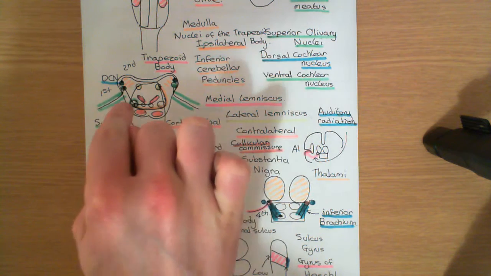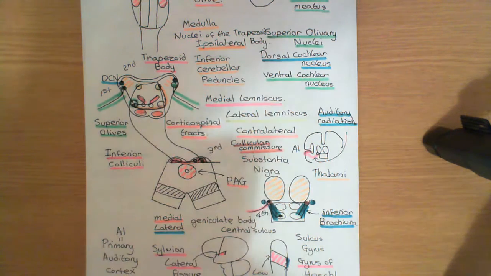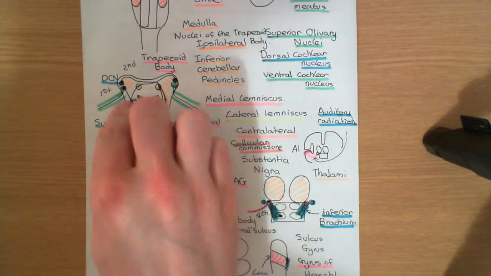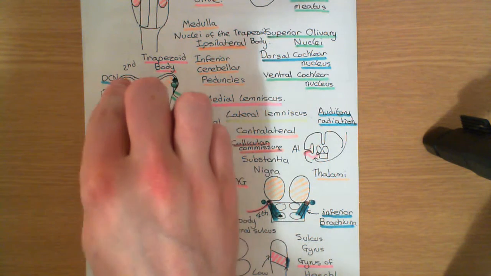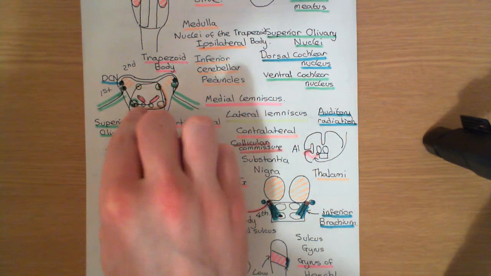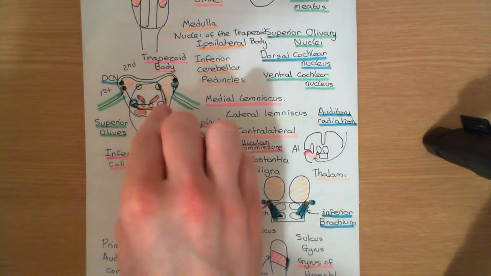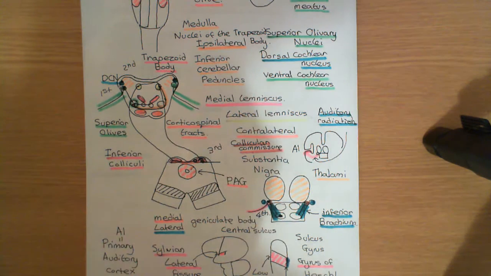This one will be activated, this one will not, and that's because of the interaural time difference and also because of the interaural loudness difference. So the left superior olive will be turned on, the right superior olive will not. The left superior olive will then send fibers up in the contralateral lateral lemniscus. They'll cross in the trapezoid body here, and then they'll go into the right lateral lemniscus.